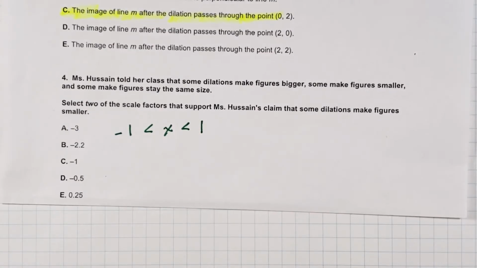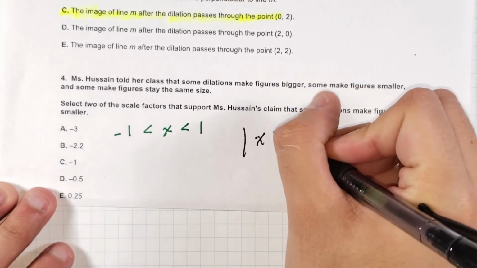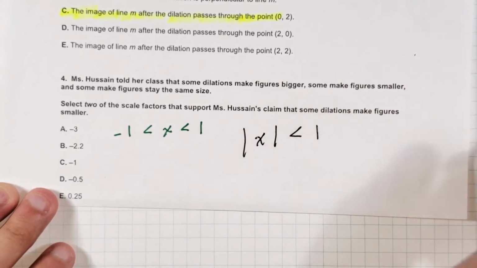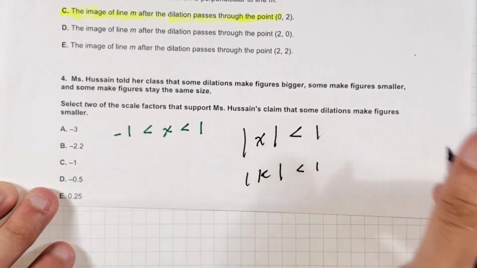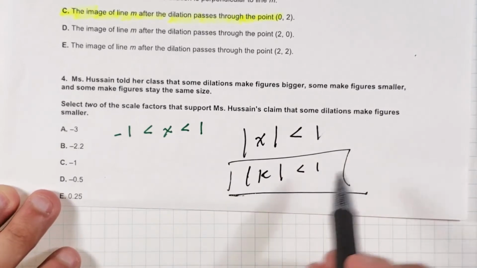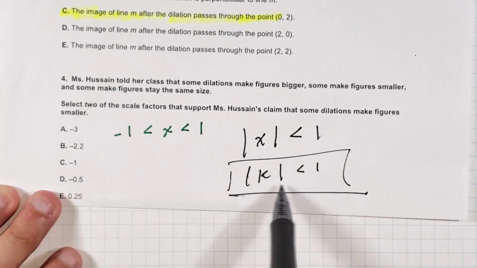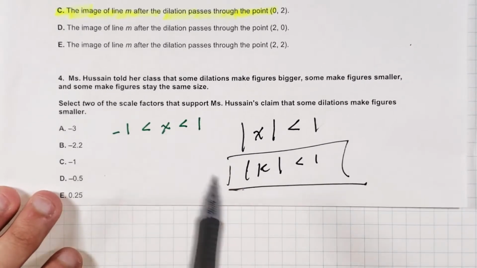A more sophisticated way to write this, and for you to get familiar with your inequalities, is to use absolute value notation. You would say absolute value of x less than 1. Or in some cases, absolute value of k less than 1. That means all numbers with size and magnitude less than 1, which means the numbers between 1 and -1.